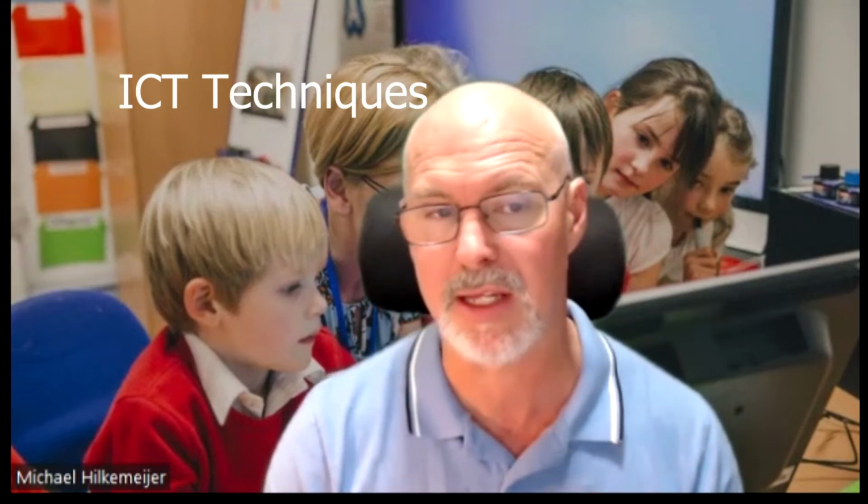An example of ICT techniques would be inserting a photo into a document. And when introducing new software tools and ICT techniques to children, it's important that you start by discussing what it can do, how it can be achieved, and focus on this rather than merely demonstrating a fixed sequence of ICT techniques to achieve a single outcome.